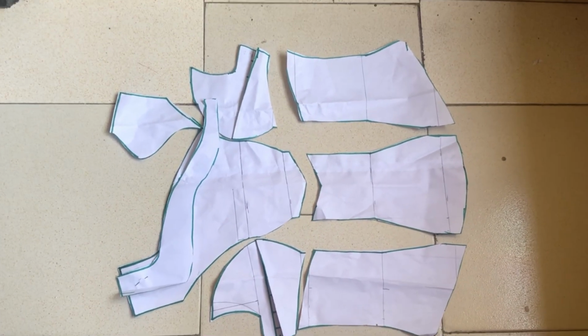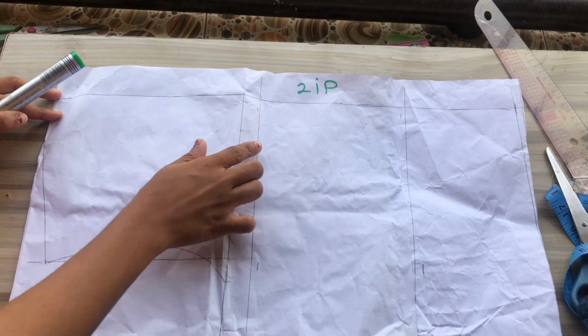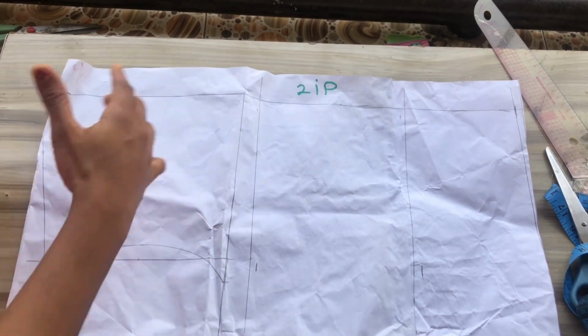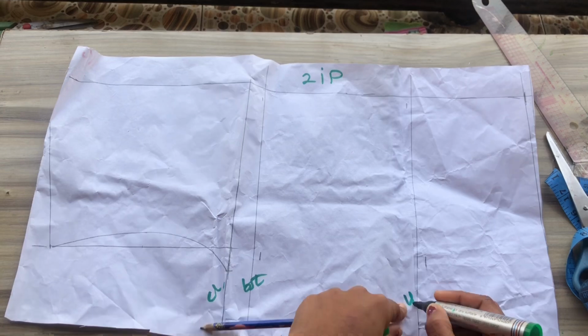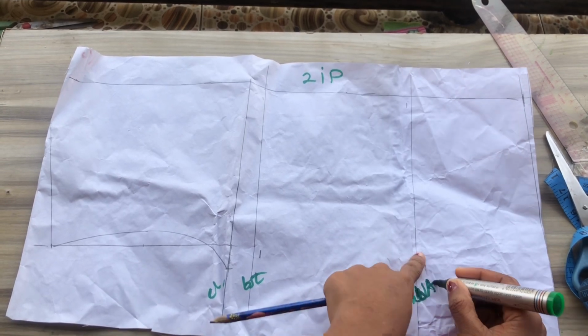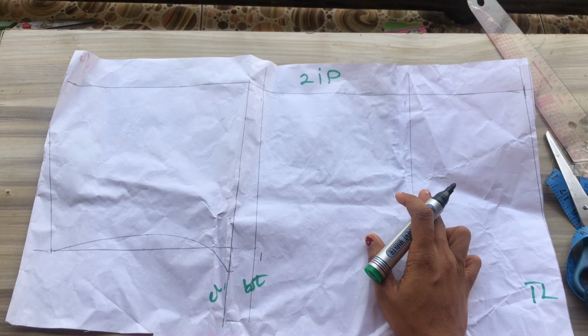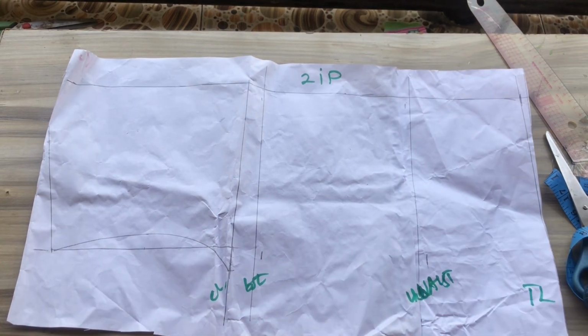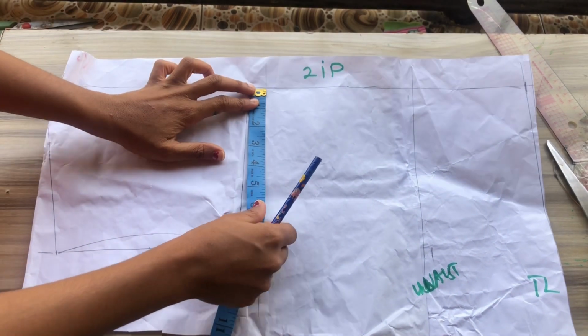Now to move over to the back pattern, here is my back pattern and I've gone ahead to cut it out. The only difference between the front and the back is that I have a zipper of 1.5 inches in front. You can also use 2 inches for your zipper, and my shoulder to waist for the back is 15.5 inches. After that, I added the same 5 inches I added for the length of the blouse for the front pattern. Now I'll mark my dart intake.